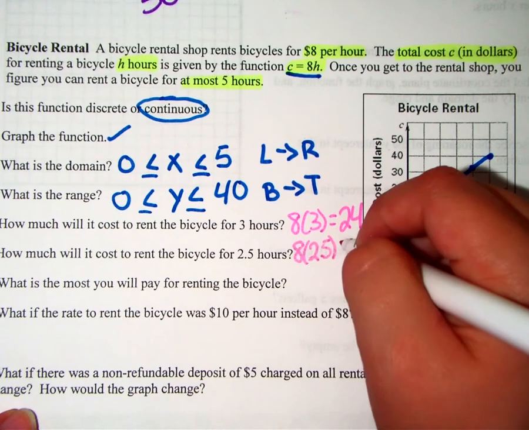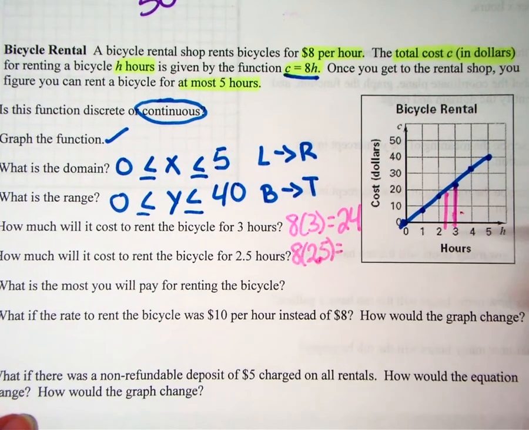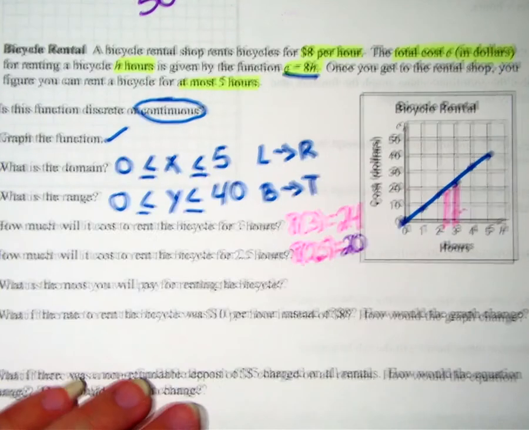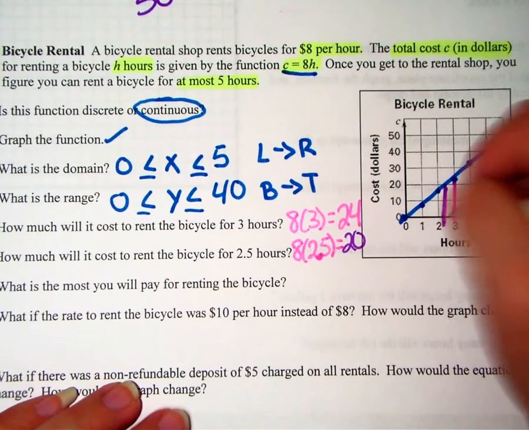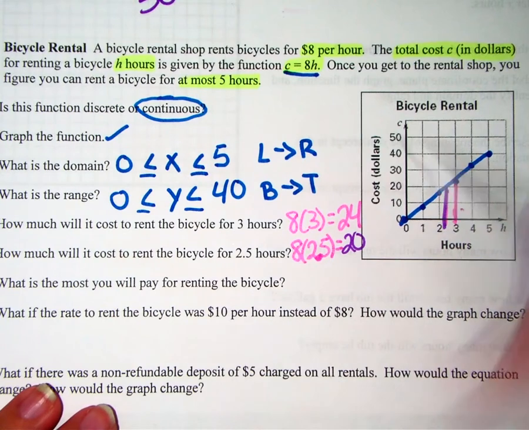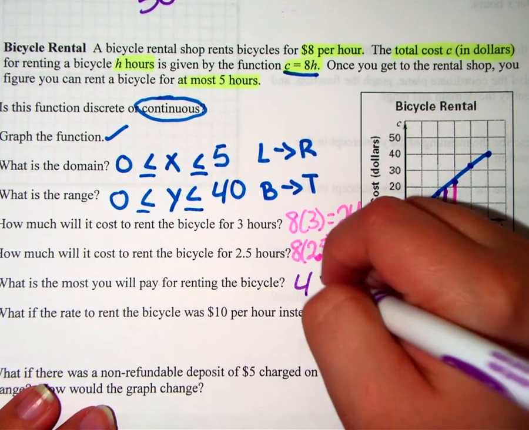And if you do that, what do you get? 20. Good. So what is the most you will pay for renting this bike? 40. Good. Because it's for 5 hours at most.